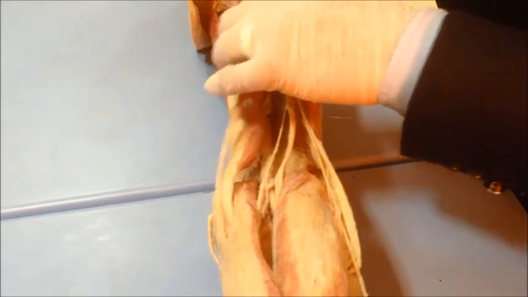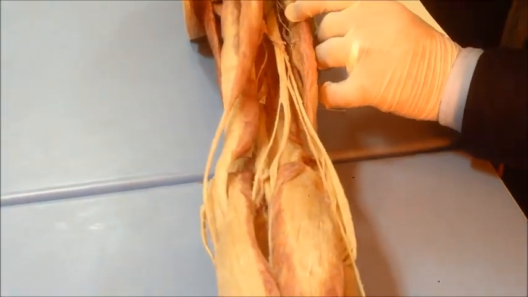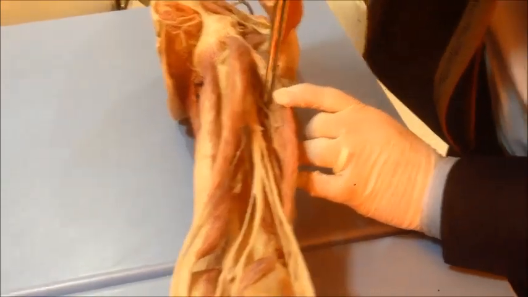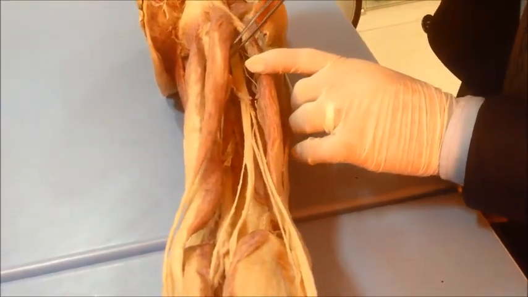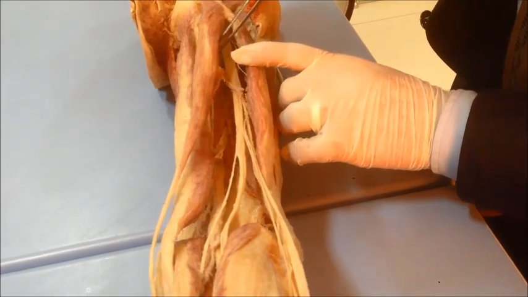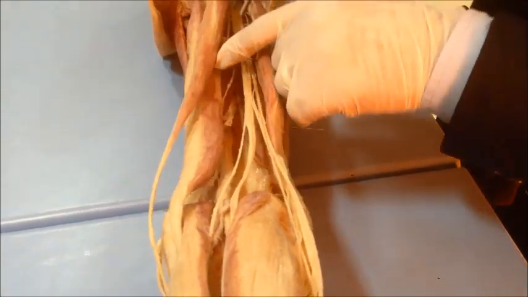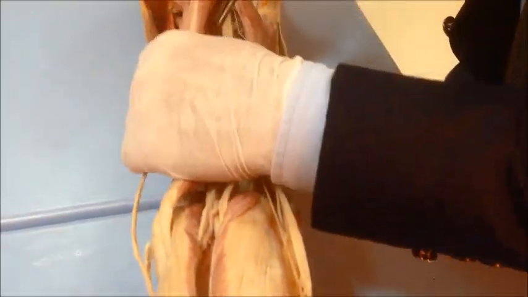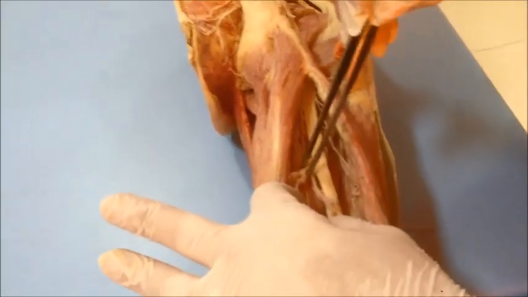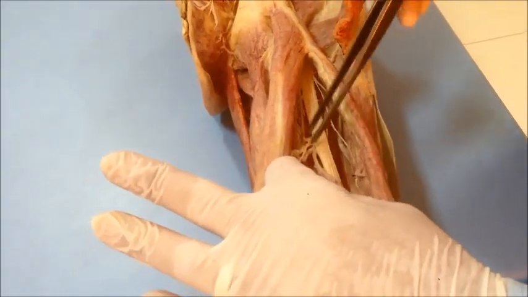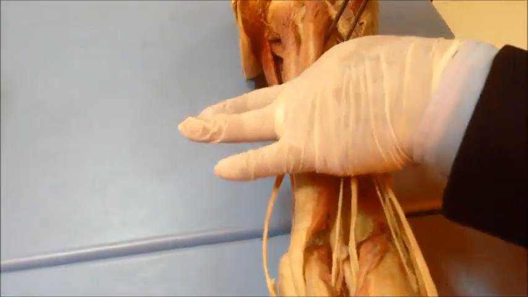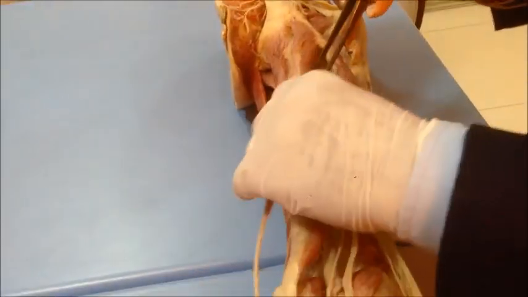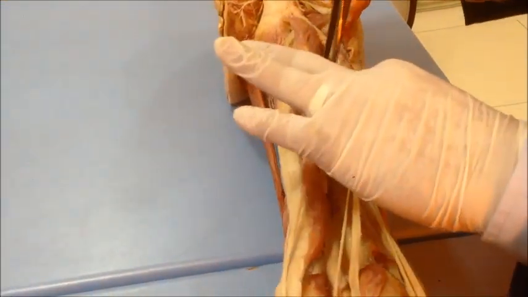You see here the muscular branch of these muscles. This is the muscular branch to the biceps femoris. This is the muscular branch to the semitendinosus and to the semimembranosus muscle. This is the major branch to the hamstring. You see it's very clear. This is one. And you can see the vasa nervosa of the nerve. It's very clear here.